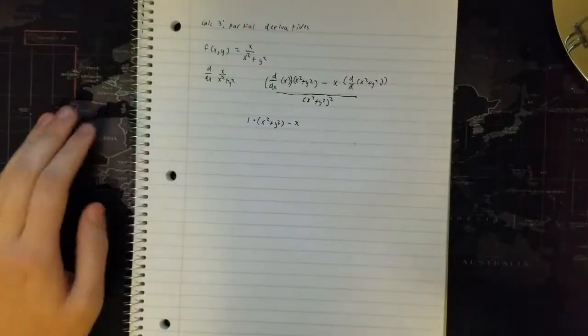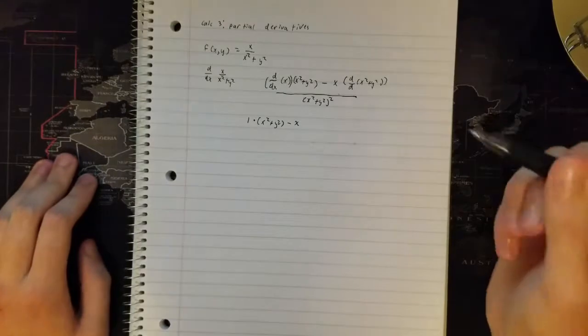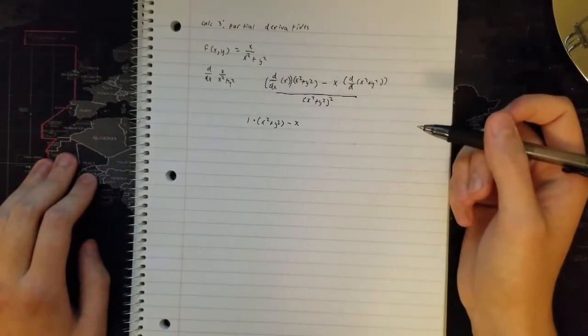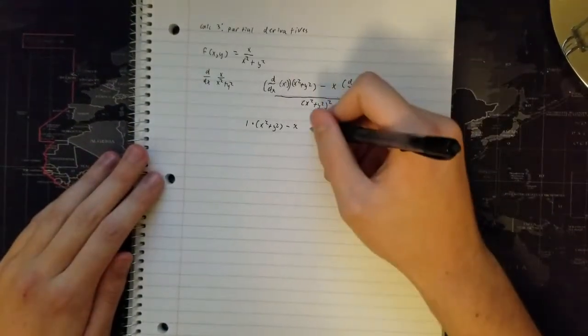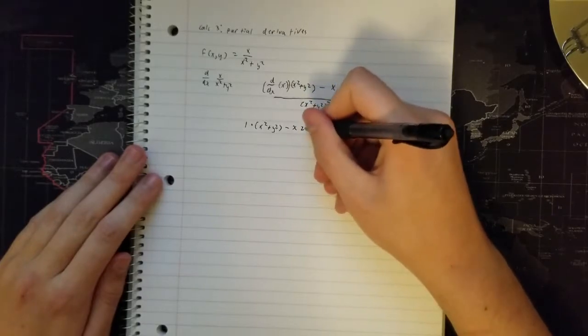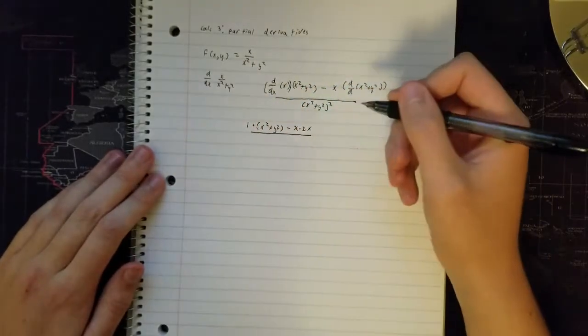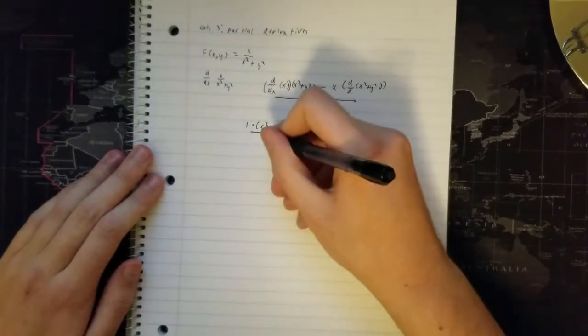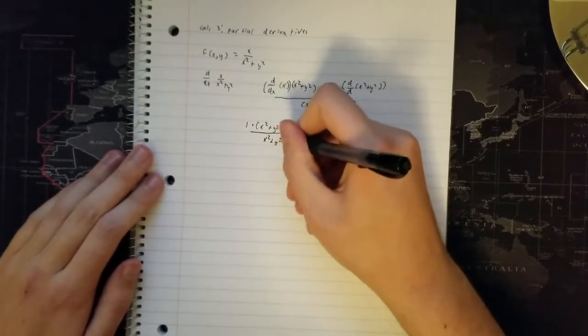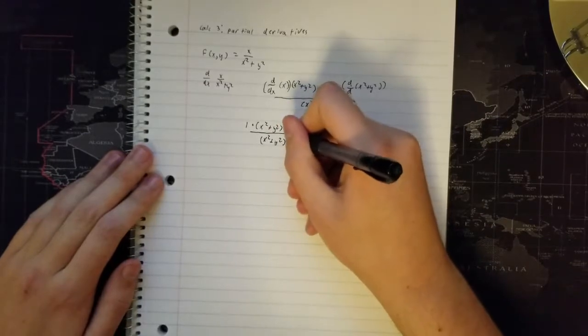And remember that we're treating y squared as if it were a constant. So that is just 2x, multiplied by 2x, divided by x squared plus y squared, and square that.